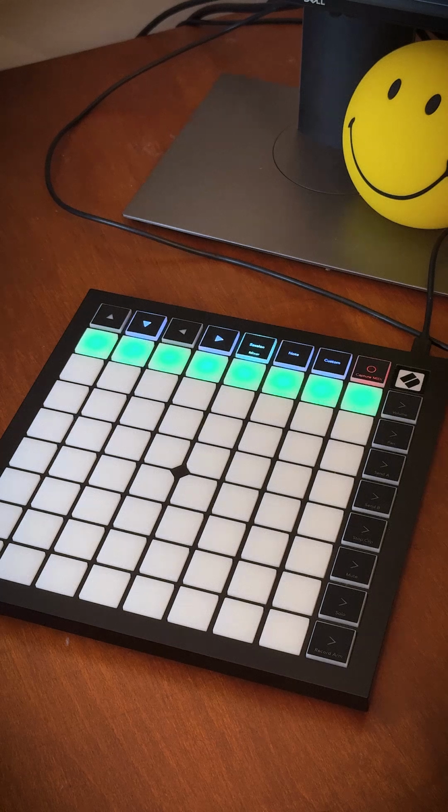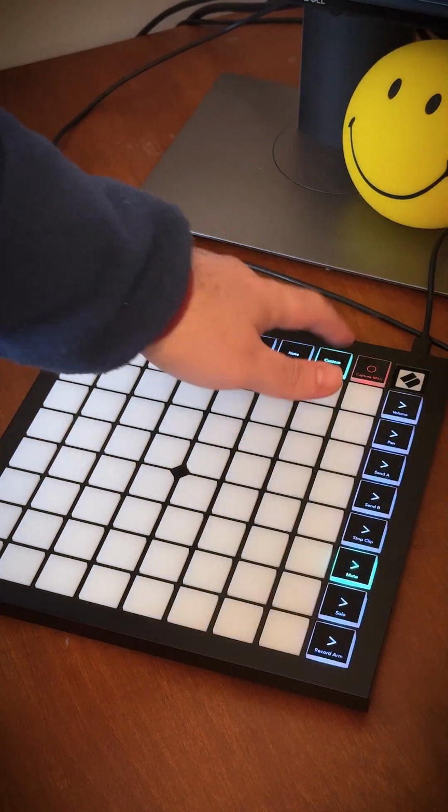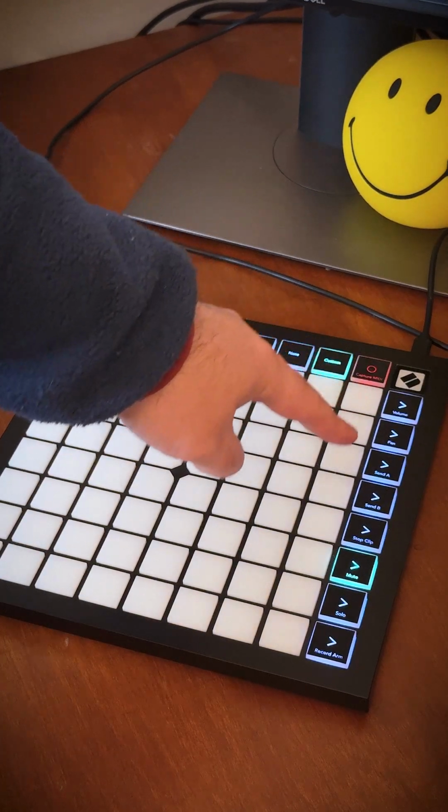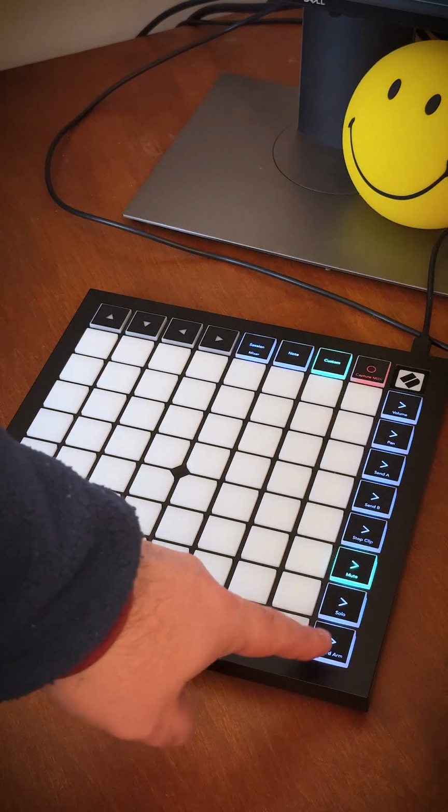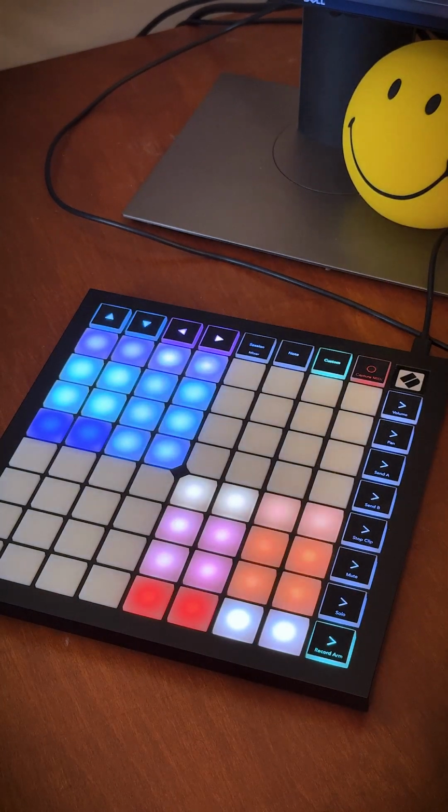And now if I want to access that custom mode, I just press the custom button, and we've got these 8 pads down the side here. If I press the 8th pad for custom mode 8, then you can see that the custom mode that we were working on in Components is now on this Launchpad, and the colors are reflective of what we chose in the software. So yeah, that's custom modes.